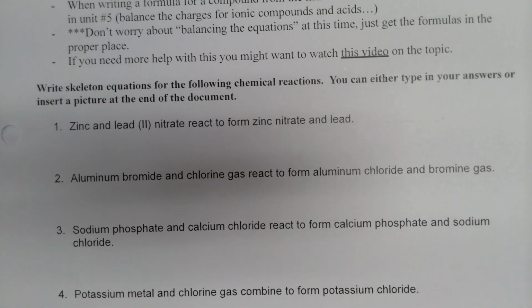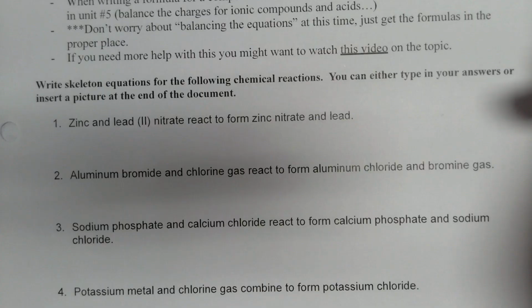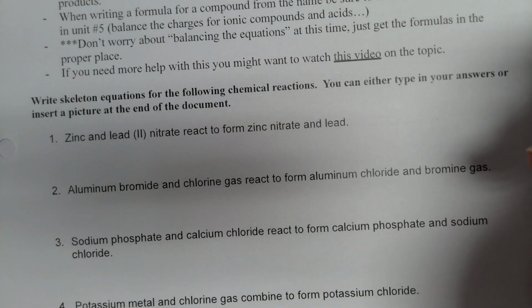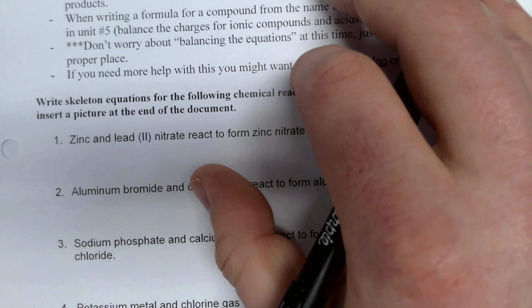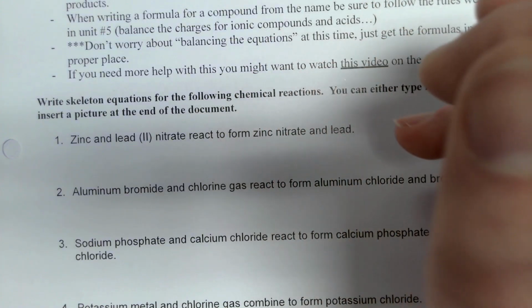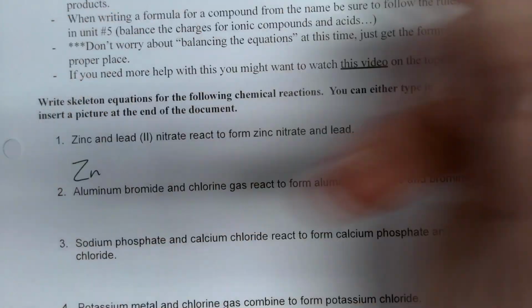When I see zinc by itself, what's the chemical formula for zinc? What's it say on your periodic table? It's a transition metal. Zn.